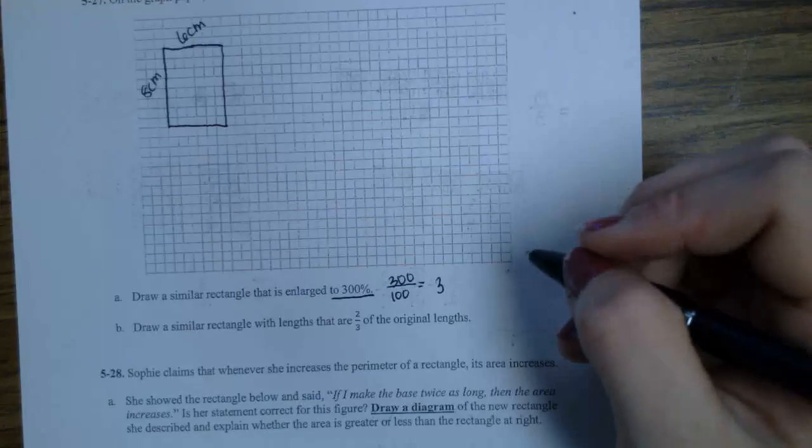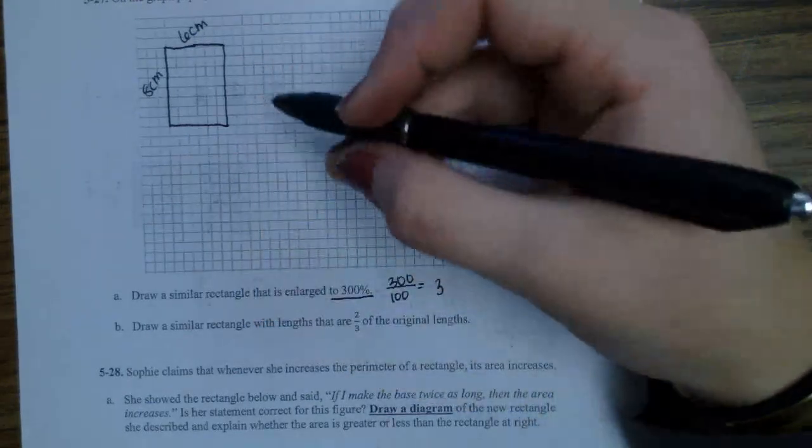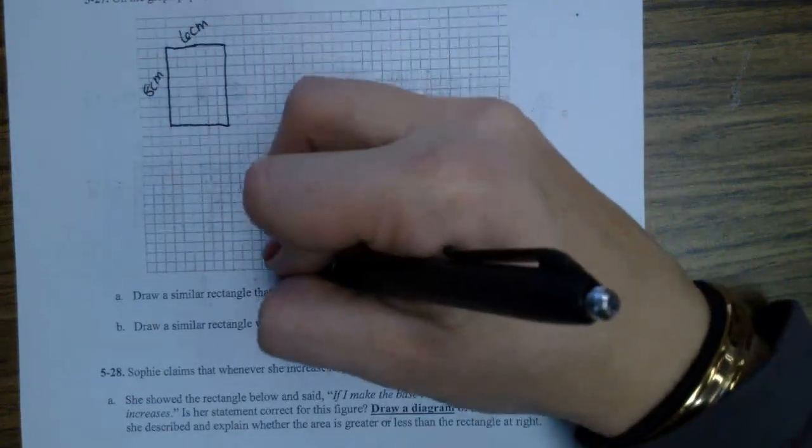My new rectangle is going to be 8 times 3 is 24, so 24 high.